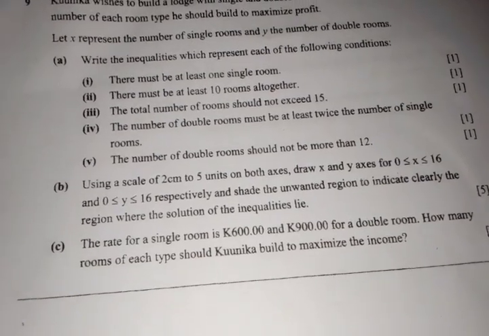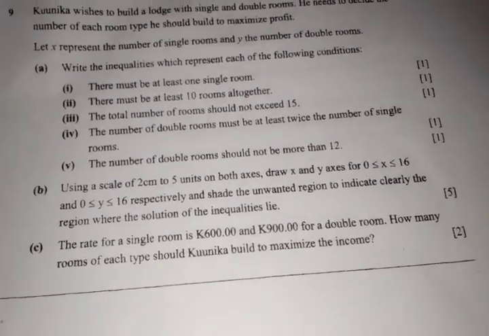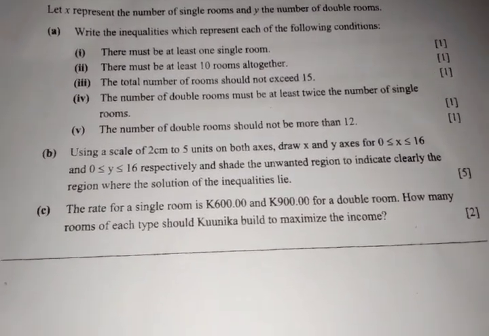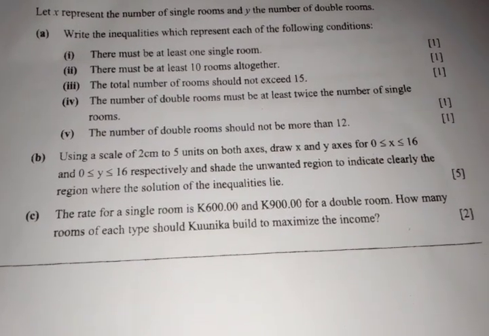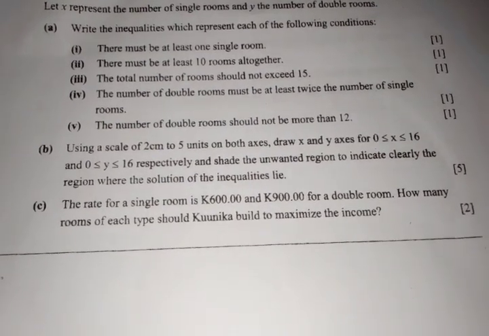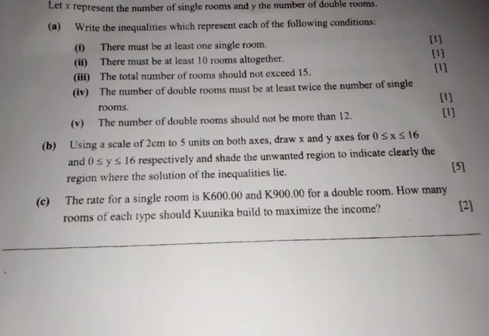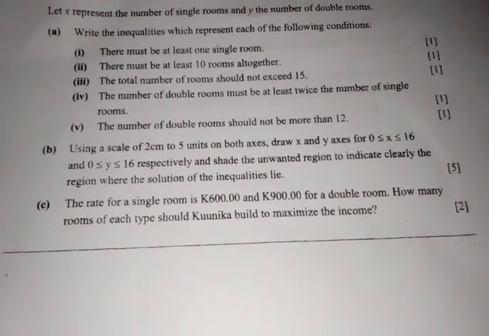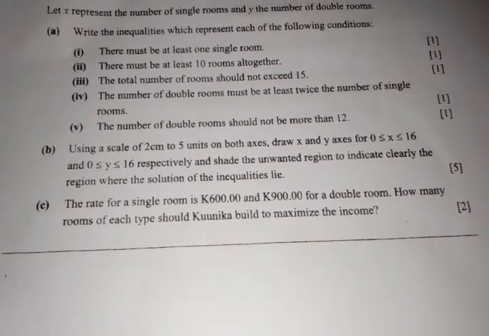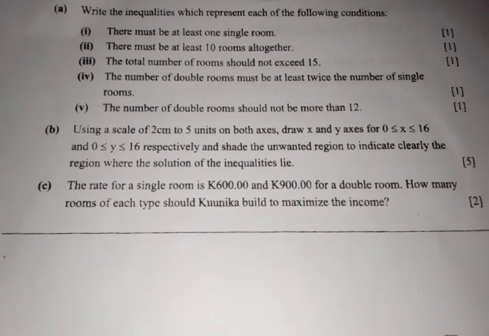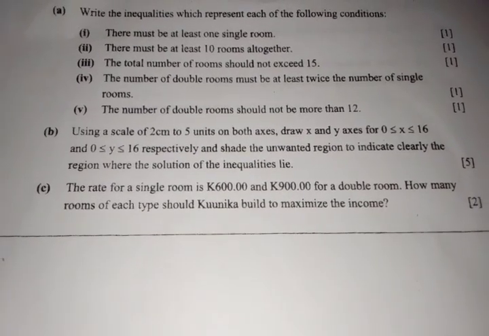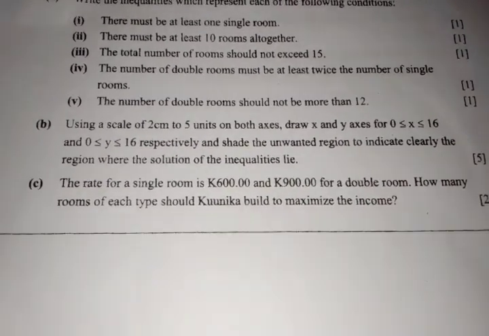The number mentioned there, one, is the minimum. So at least is the same as greater than or equal to. That's how we write at least, because it means equal or more.